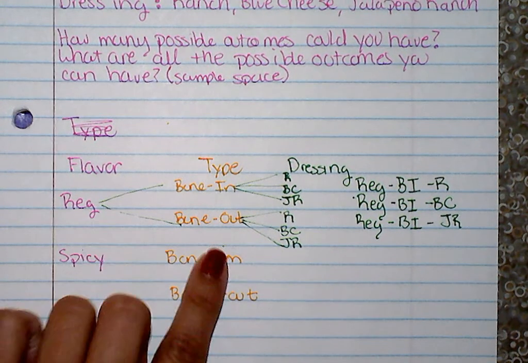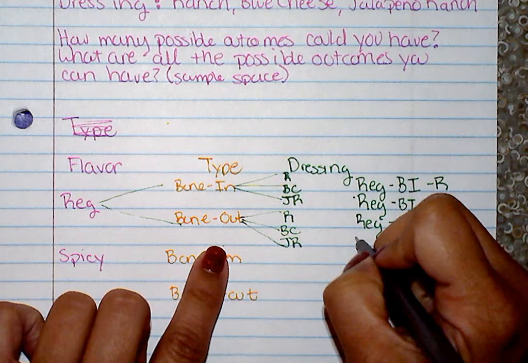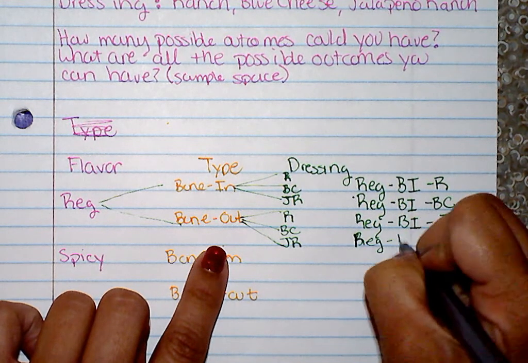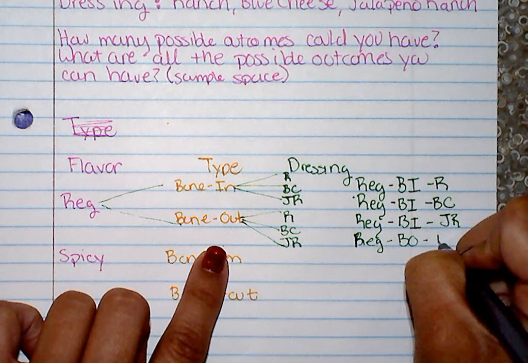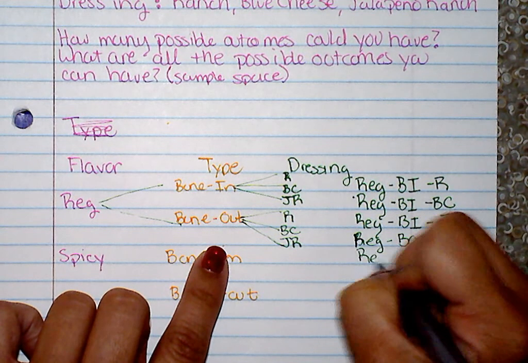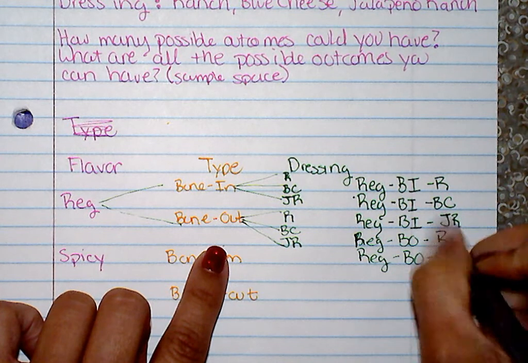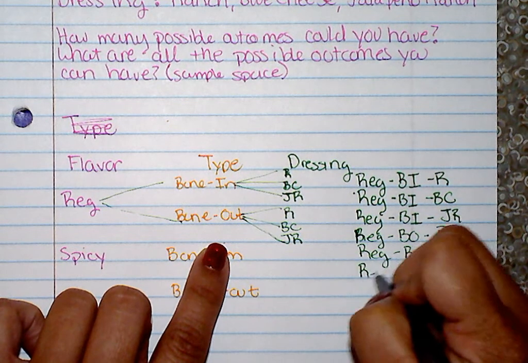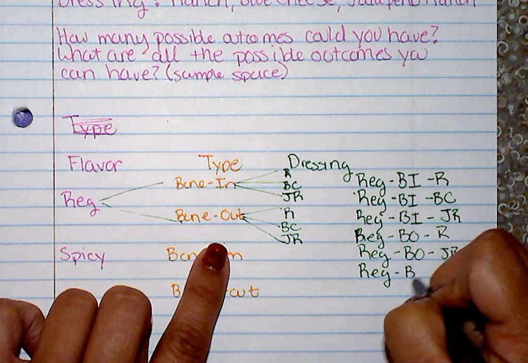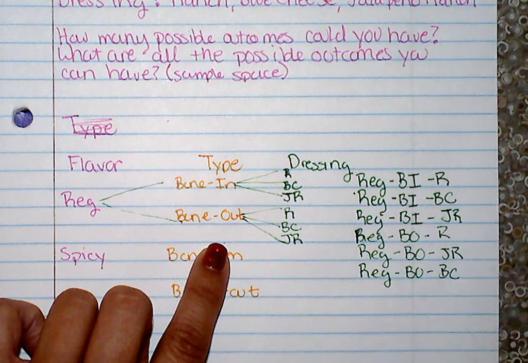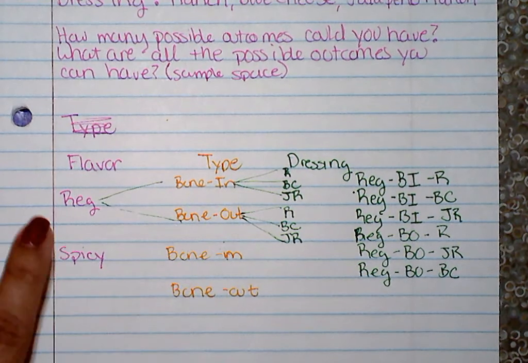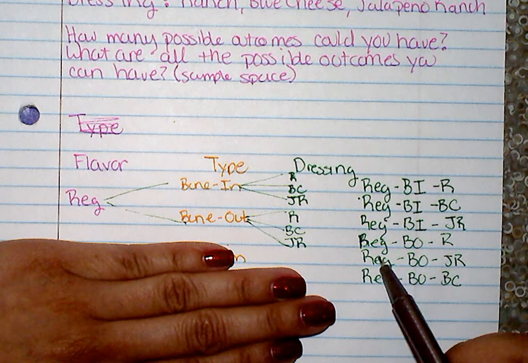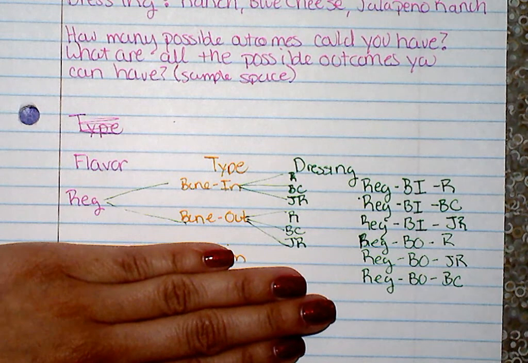I'm also going to get the same for bone out. I can get regular, bone out with ranch, regular, bone out with jalapeno ranch, or regular, bone out, ooh, I skipped blue cheese. So just for that one thing, I can have 1, 2, 3, 4, 5, 6 different options.